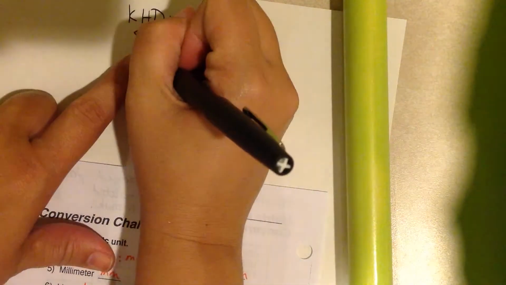So, if I go to the left, then I'm going to divide. If I go to the right, then I'm going to multiply.